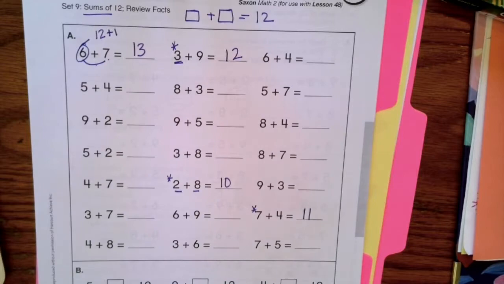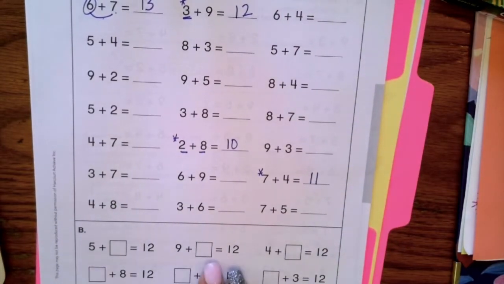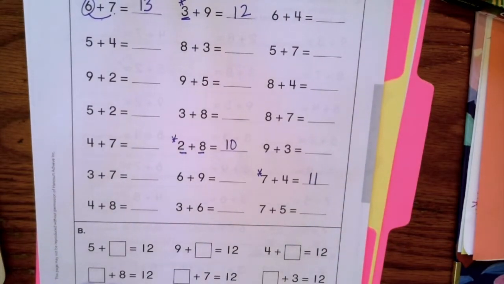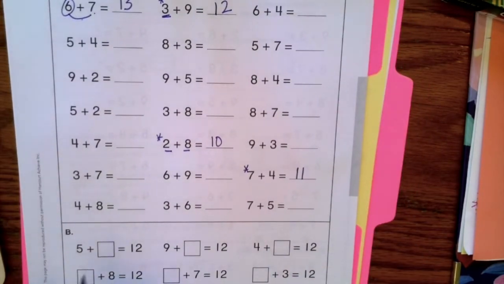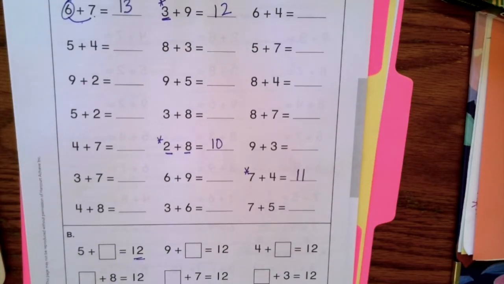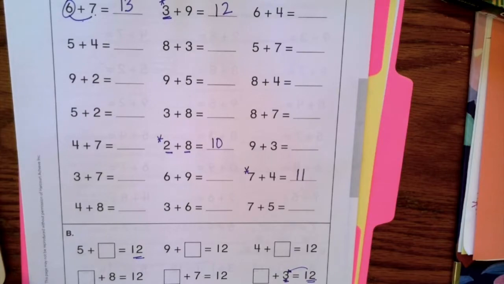Okay? At the bottom, you will remember that these are our missing addend problems. These are important. There's a couple ways you can look at it. You can think about this as, okay, I'm going to keep counting until I get to my sum, or I can take my sum and I can count backwards, however many spots this is, and it'll give me my other addend, the one that is missing.